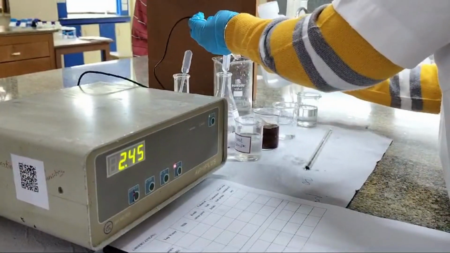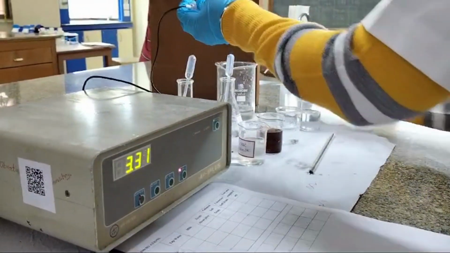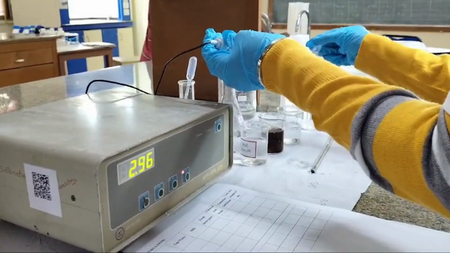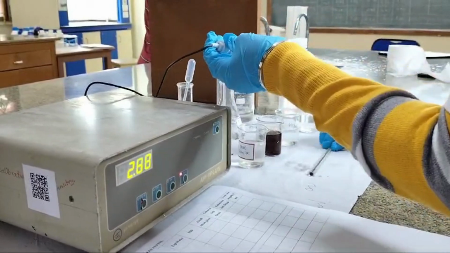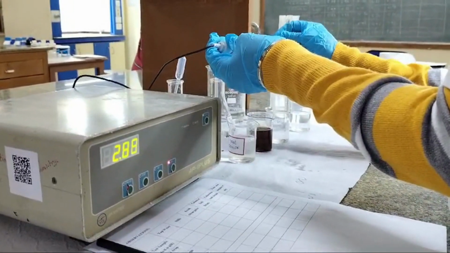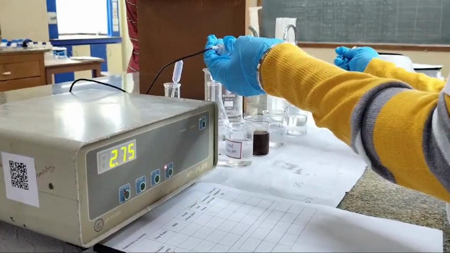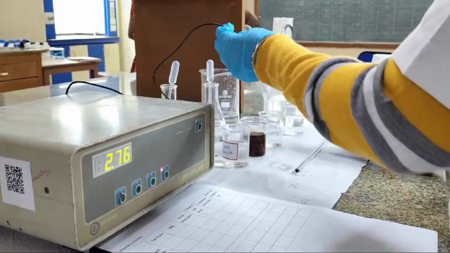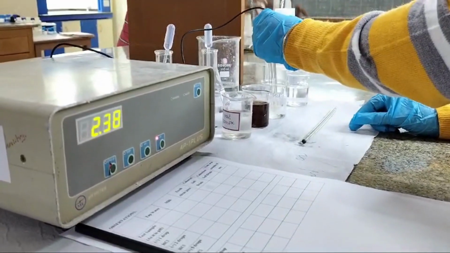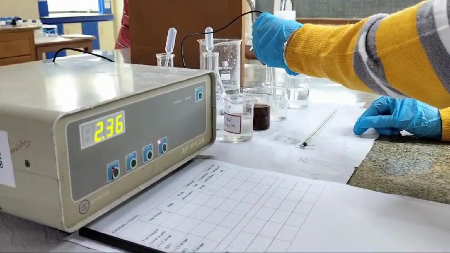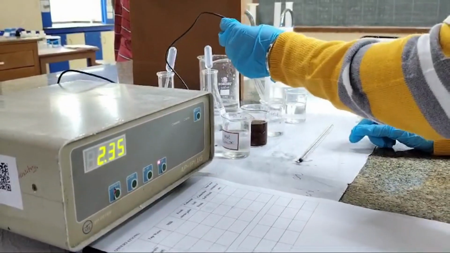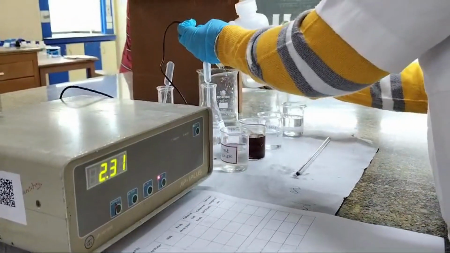Let's do the same by adding 2 drops of HCl. Mix it well. The pH further decreased, making it even more acidic. Finally, let's do the same by adding 3 drops of HCl.